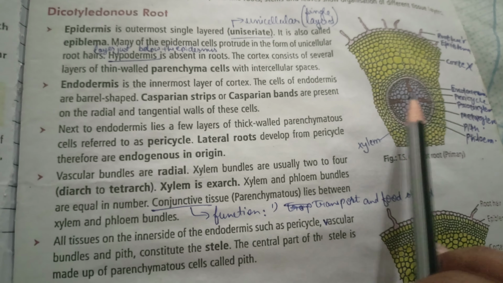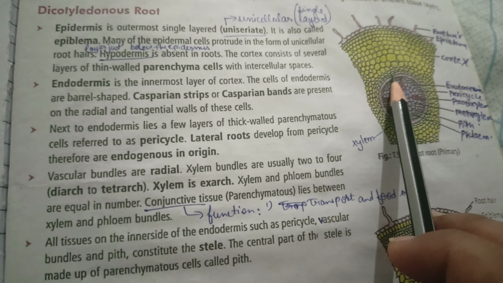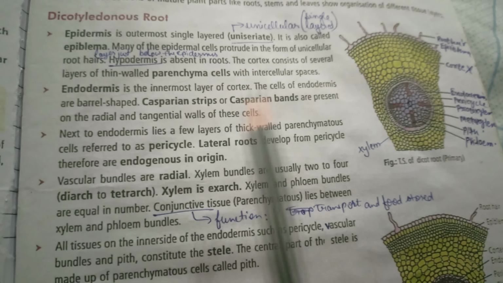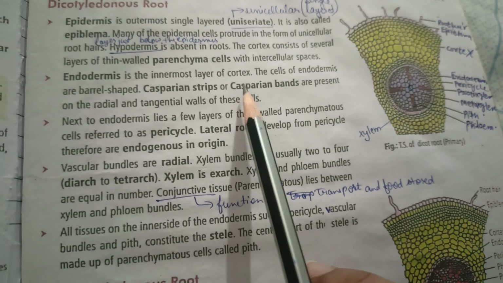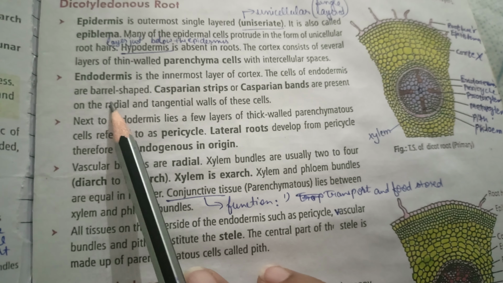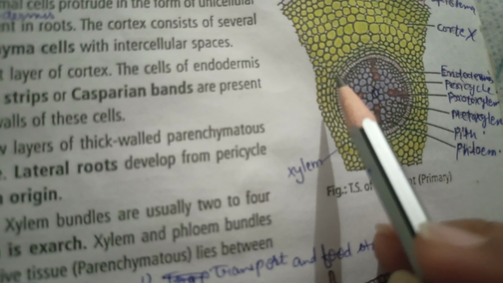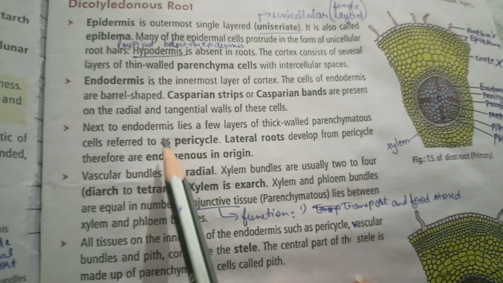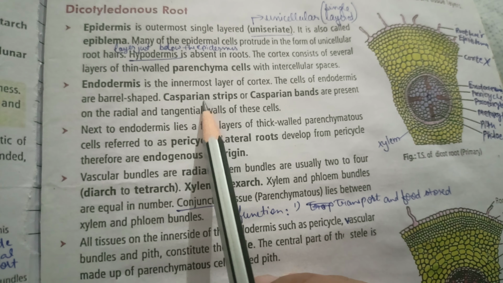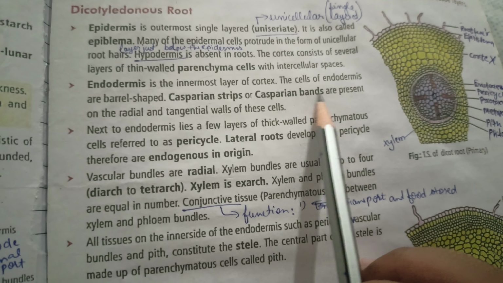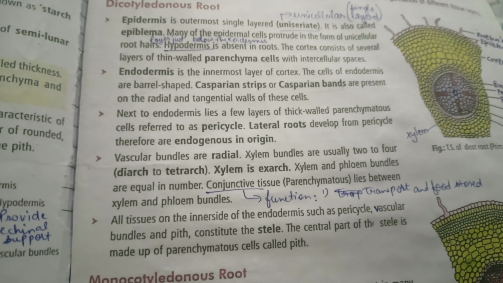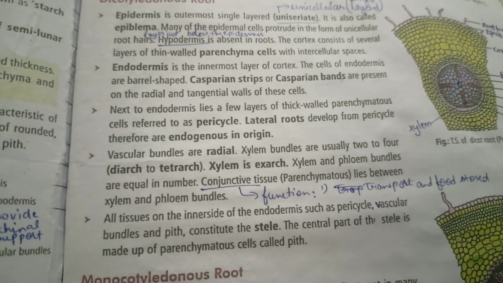This is the endodermis, which you can see, before this pink line. The endodermis is the innermost layer of cortex, and the cells of the endodermis are barrel shaped. Now you can see these barrel shaped cells. They have Casparian strips or Casparian bands present on them, which I will show you diagrammatically.